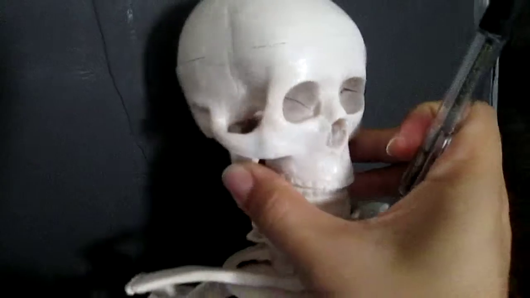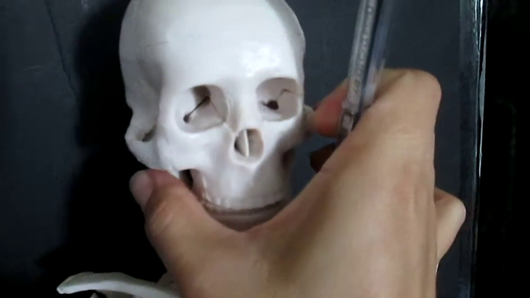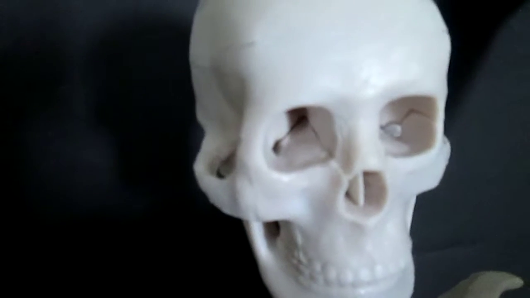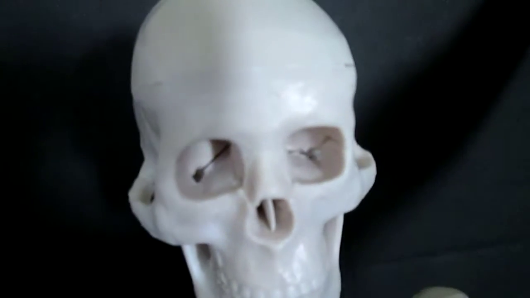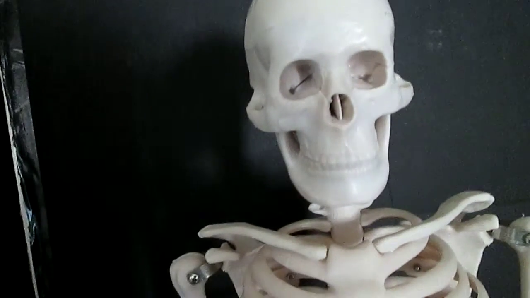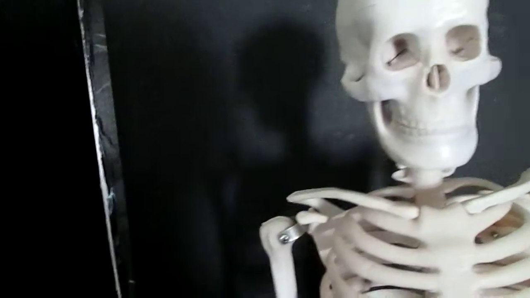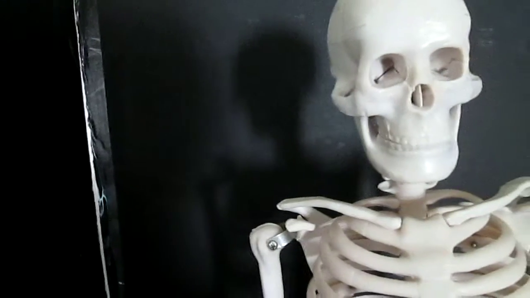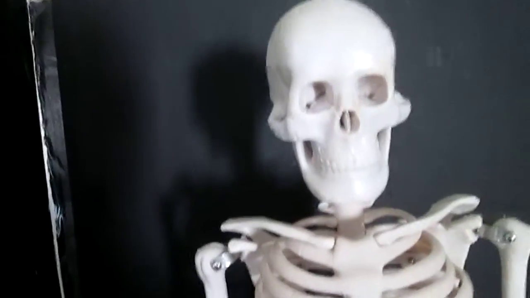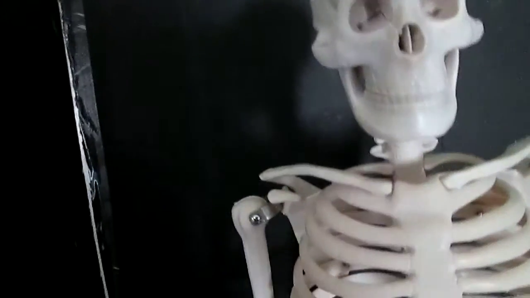Next, for the facial bones, and I am having some issues here. Let me just fix this. Okay. So for the facial bones, we will go back to the textbook. Let me get my notes here.